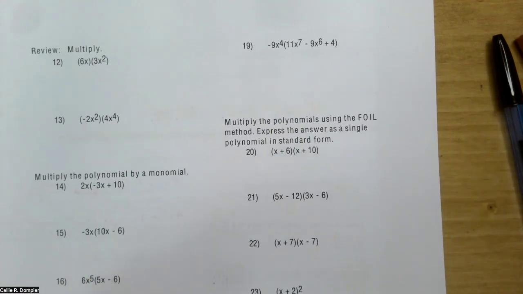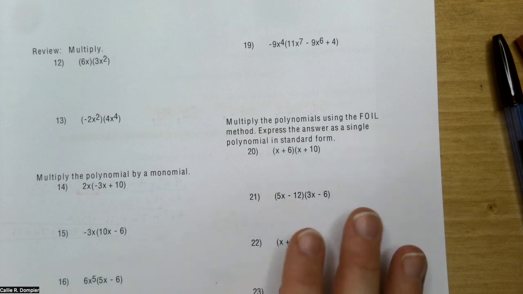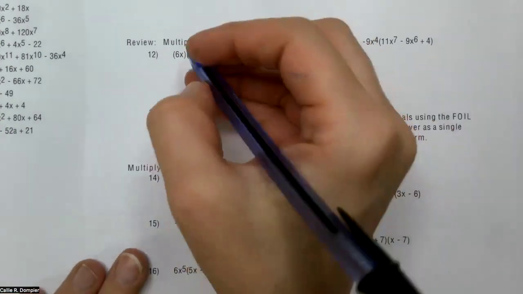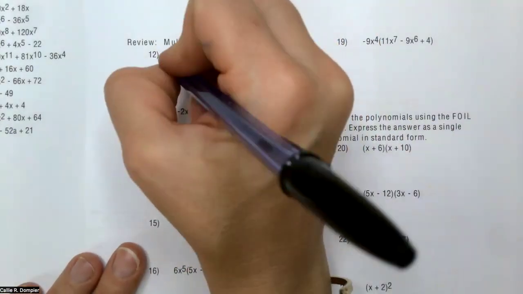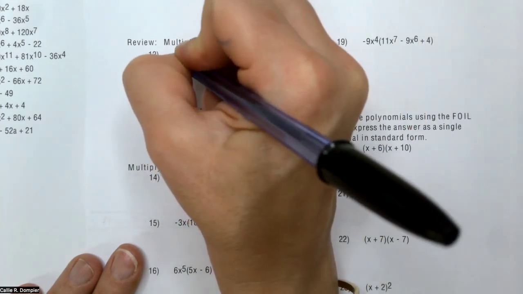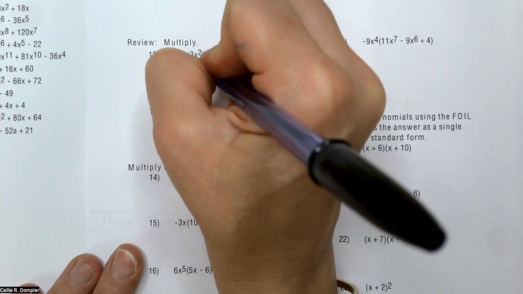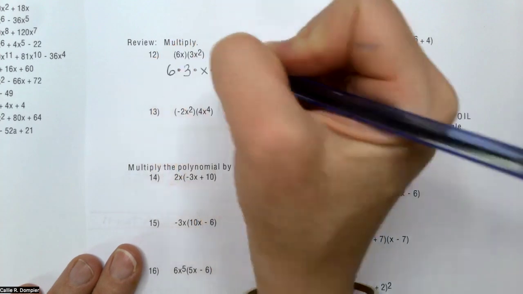All right, so when you're multiplying polynomials, you want to multiply the coefficients and then multiply the variables, okay? 6x times 3x squared is going to be 6, because 6x is just 6 times x, right? So that's actually going to be 6 times 3 times x squared.